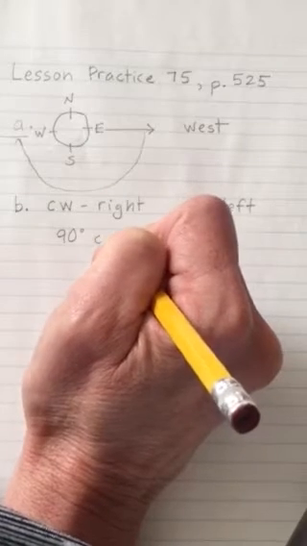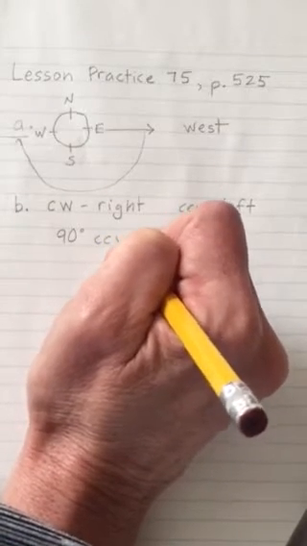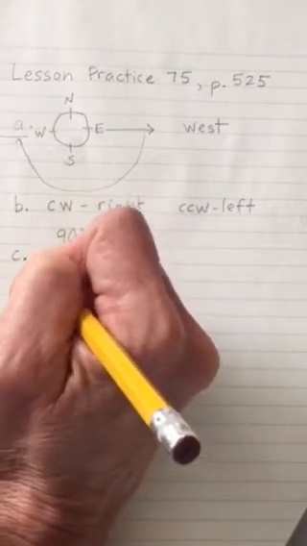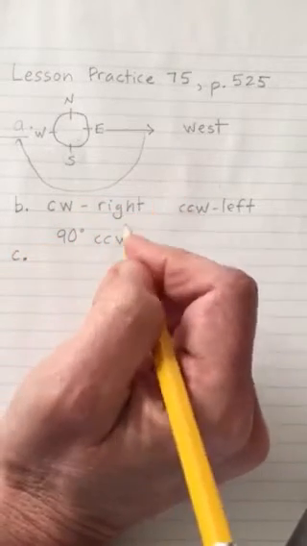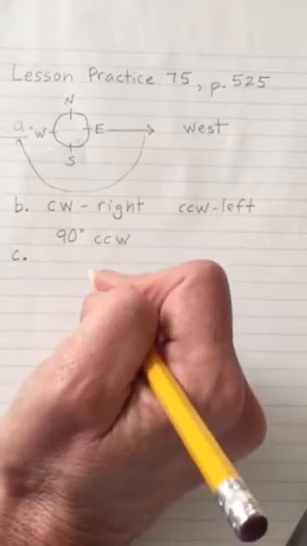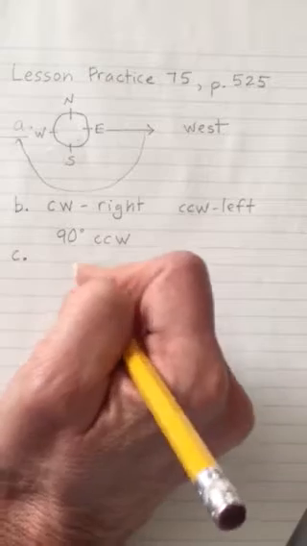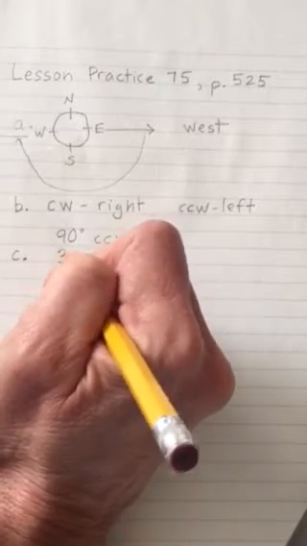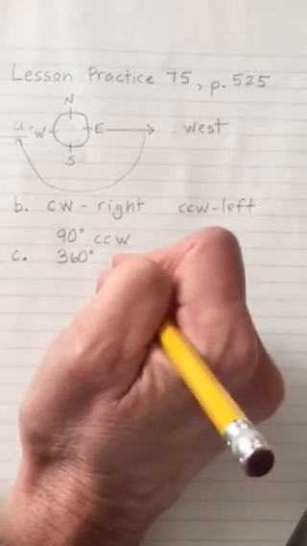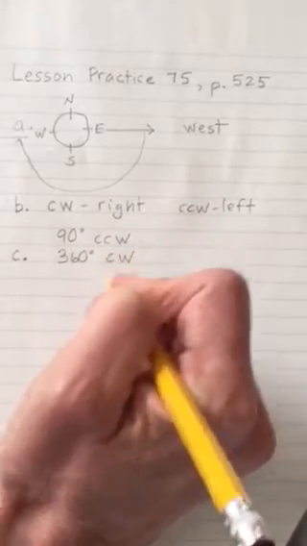So I'm going to abbreviate that CCW. Okay. And then C says a full turn to the right. Okay, a full turn, a whole circle is always 360 degrees, and to the right is clockwise.